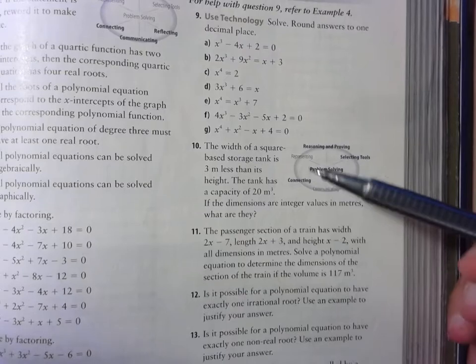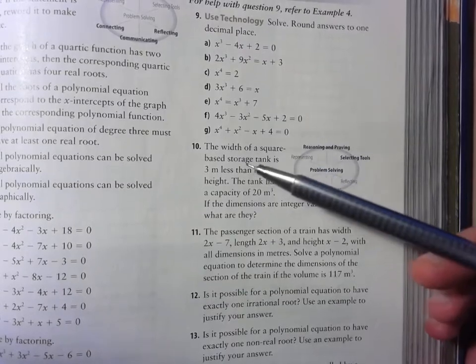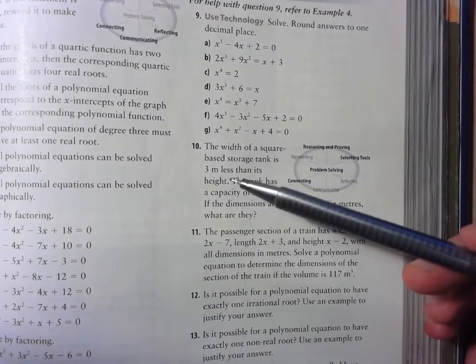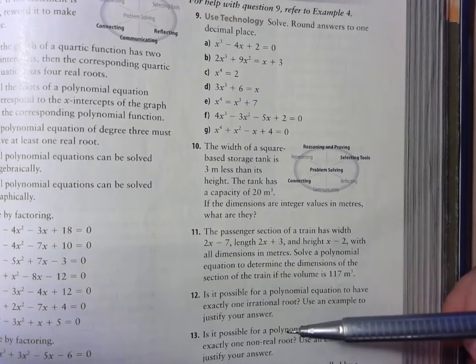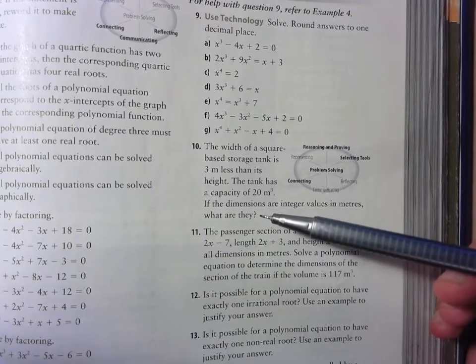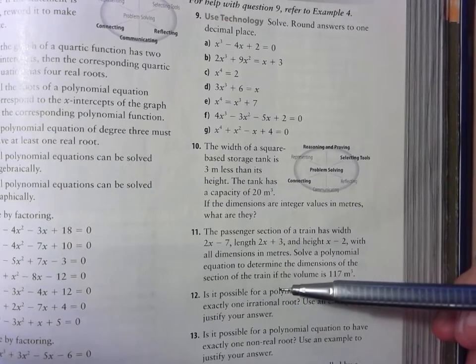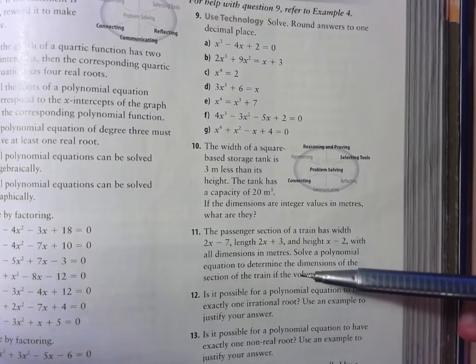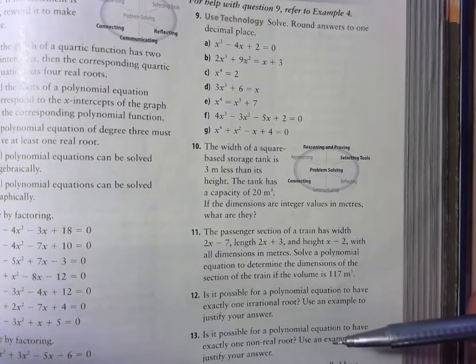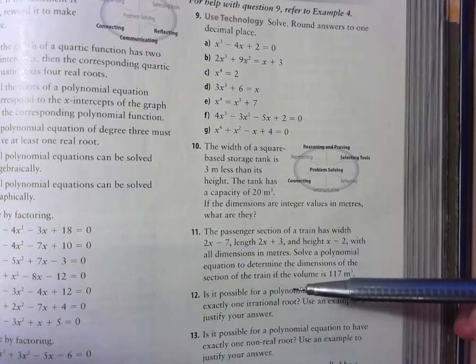Hi folks, we're going to take a look at page 111, number 10. So let's take a look at this question here. It says the width of a square-based storage tank is 3 meters less than its height, and the tank has a capacity of 20 meters cubed. And they specifically say that the dimensions have to be integer values. They want to know what the dimensions are.